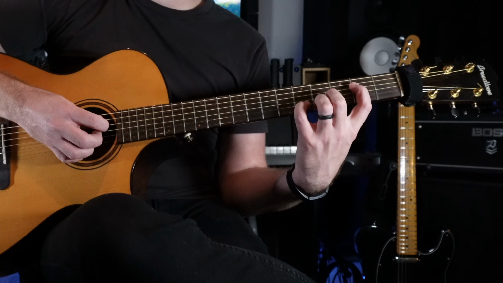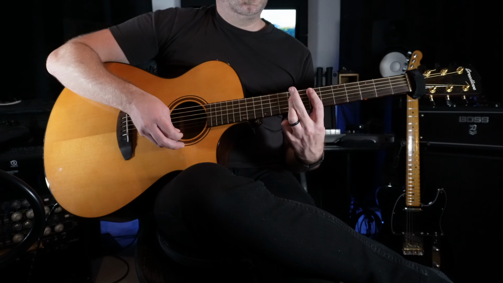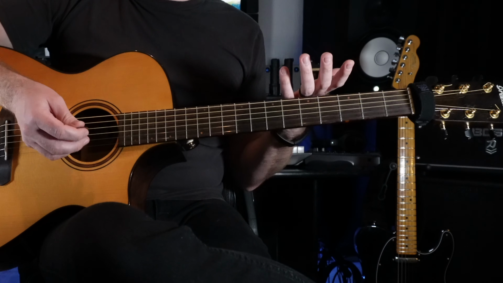Not a deformed E chord. Which is why we typically would do that. But it all depends on what you're going for and what you're playing.